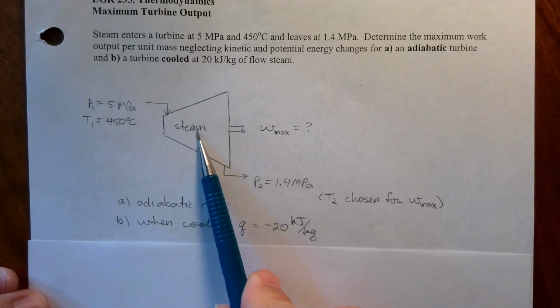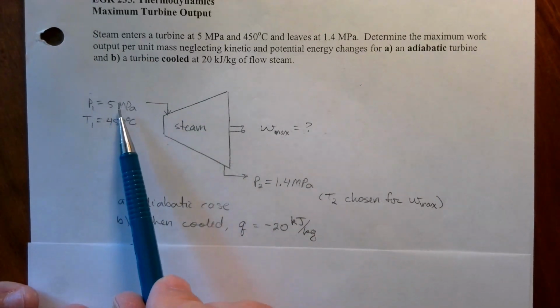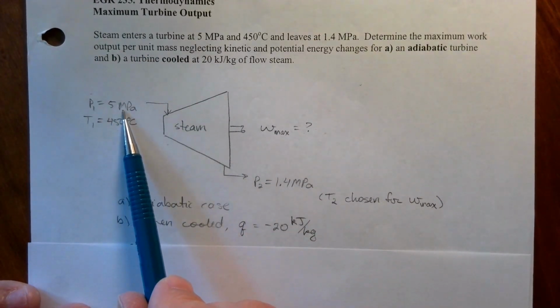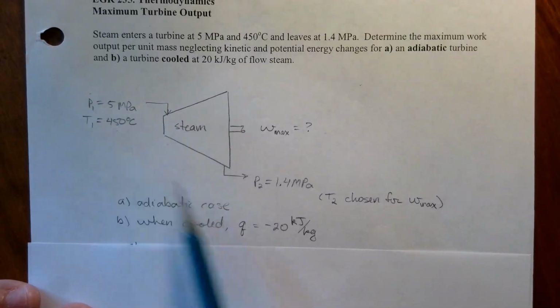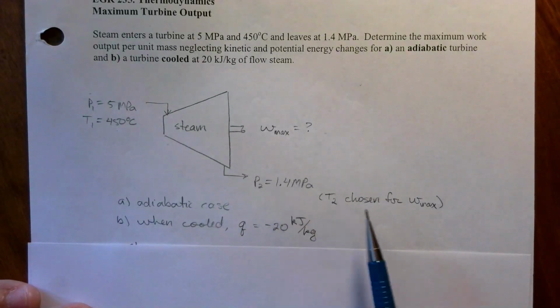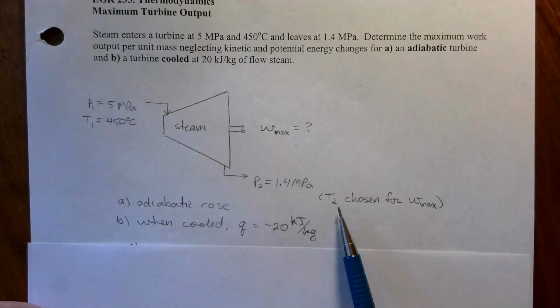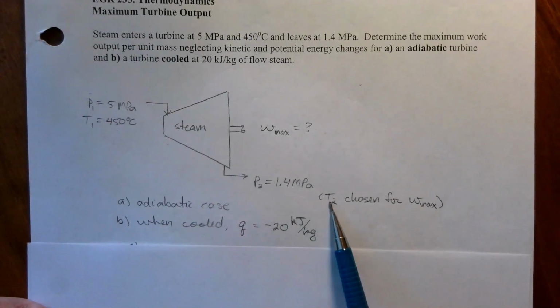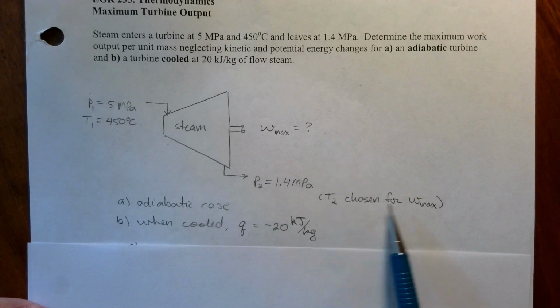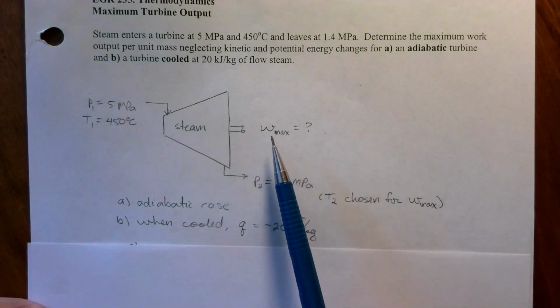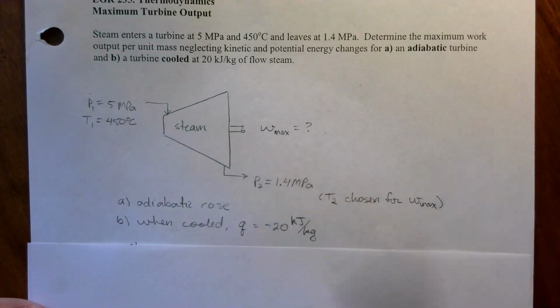So this is a steam turbine. State 1 is defined. I have a pressure and a temperature. At the exit, they only give us a pressure. They don't tell us what the temperature at the exit is. State 2 is not defined, but they're asking us to find the maximum work. So we're going to choose T2 so that we end up with the maximum possible theoretical work that could come out of this turbine. And we're going to do it for two situations.